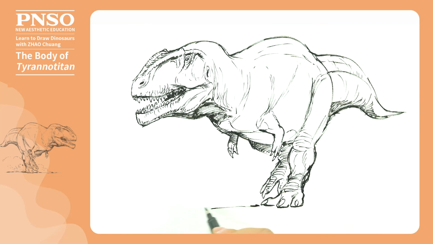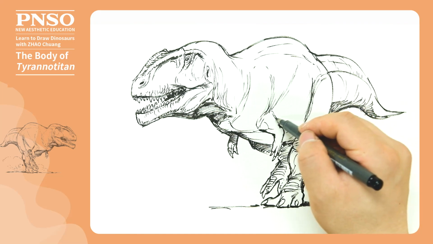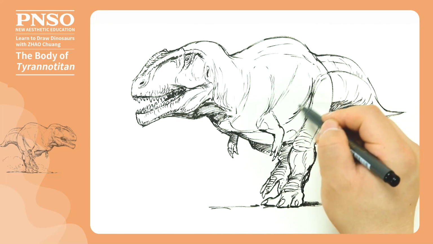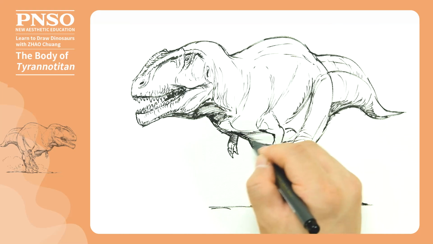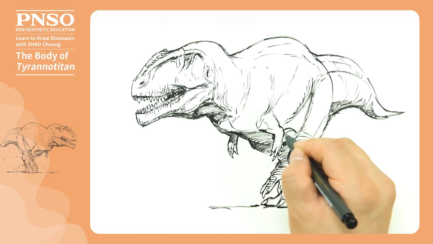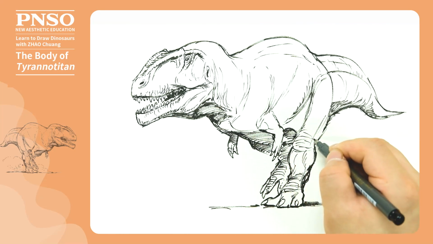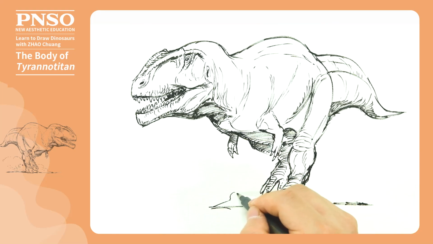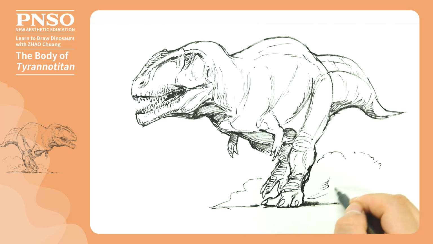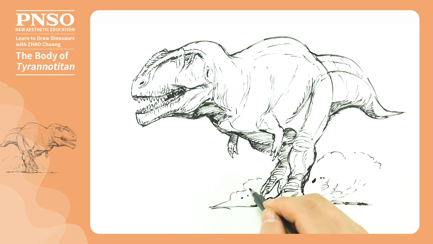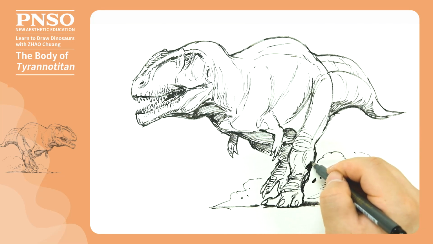Under the feet, let's draw a little shadow. Then, slightly outline its ribs. On the underside of its abdomen, we can also slightly draw some light shadings. Draw some dust under its feet. Followed by sand and small stones that are kicked up when it walks.